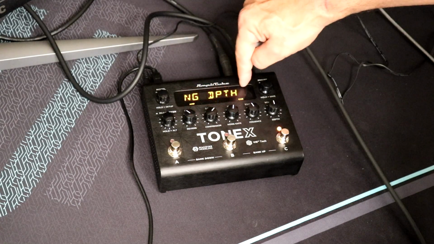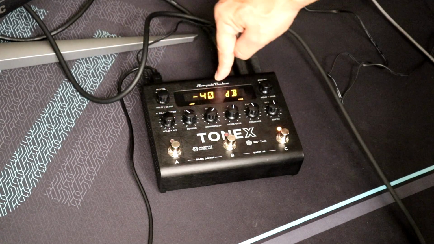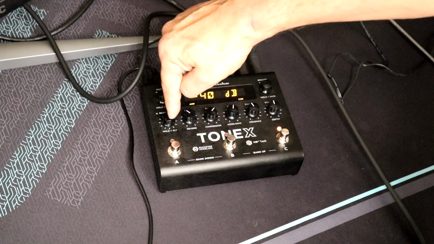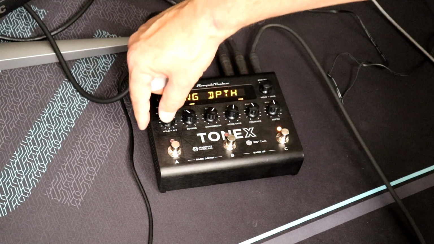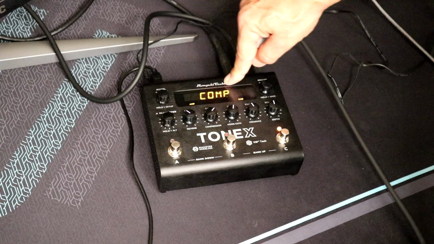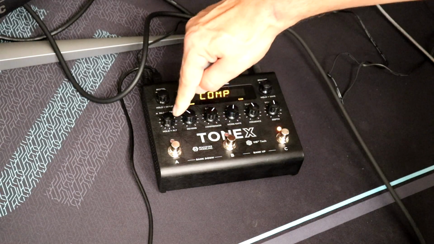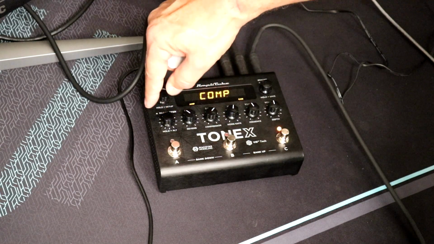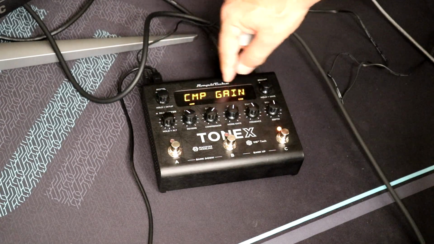Each time you want to make an adjustment with one of these parameters, you just push the knob in to make your adjustment. When you're done, push the knob to come back out. And I have a compressor. I can turn the compressor on and off here. There we go. And then compressor gain.